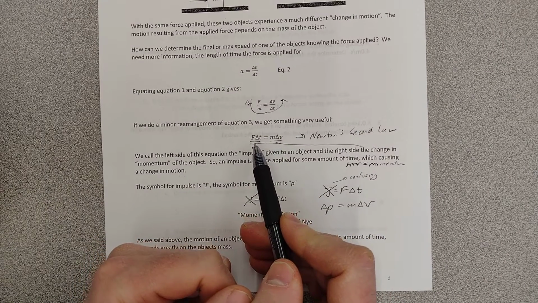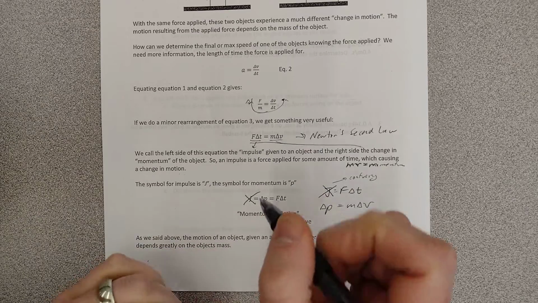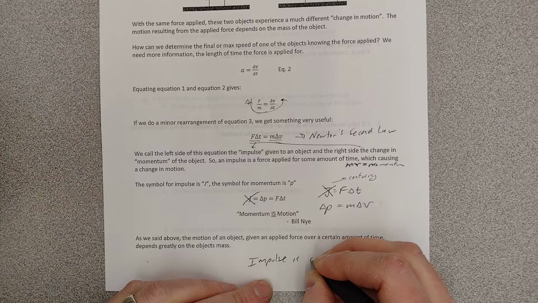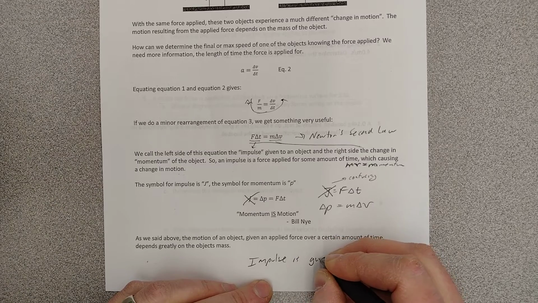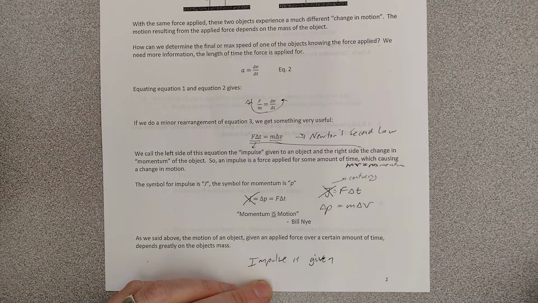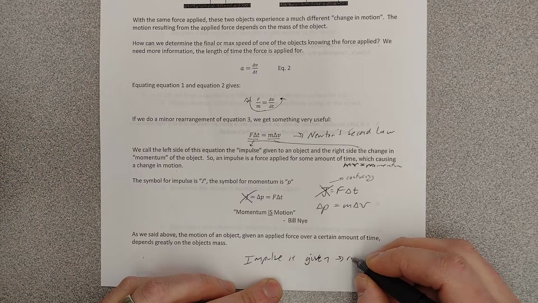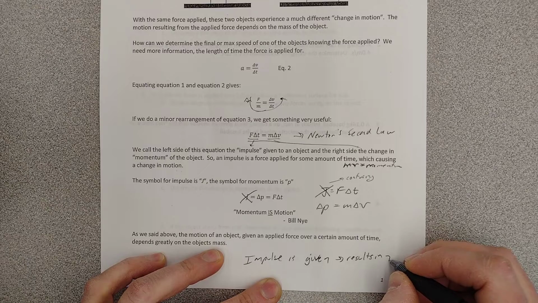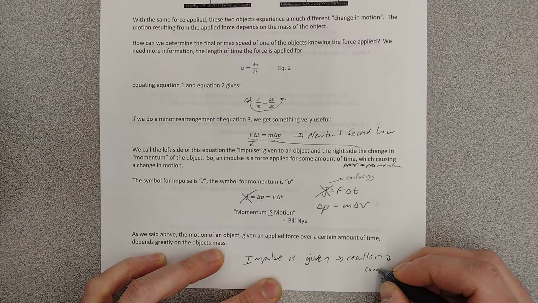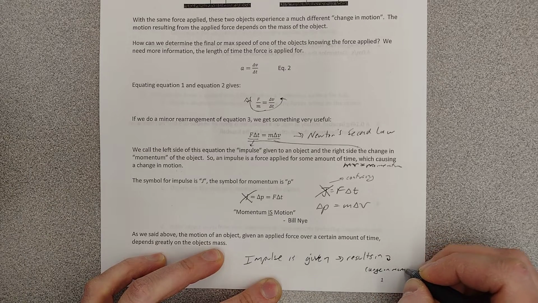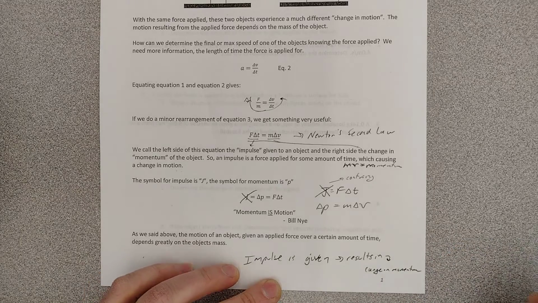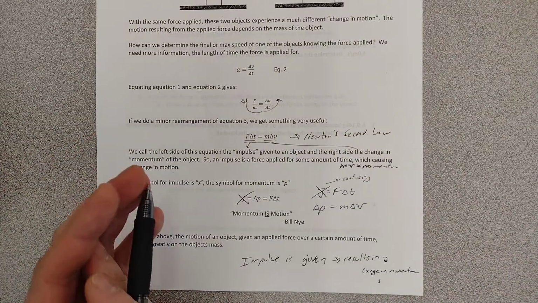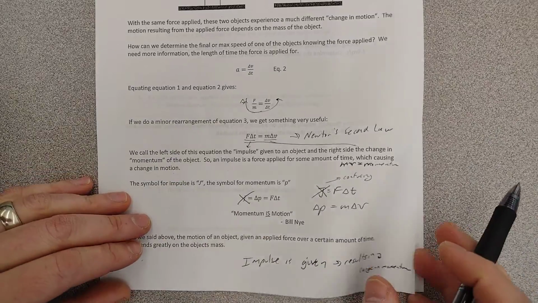Whatever the impulse that's given to the object, right? So impulse is given to the object, and that results in change in momentum. So impulse is given to the object by a force for a certain amount of time, and that results in a change in momentum of the object.